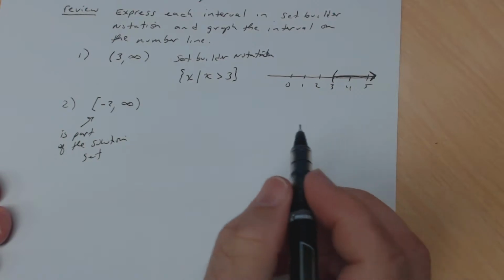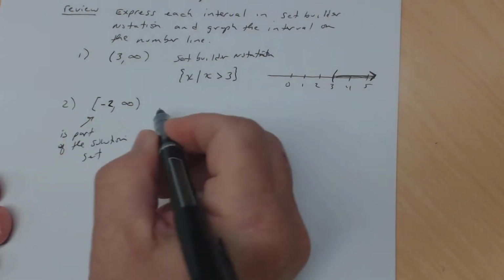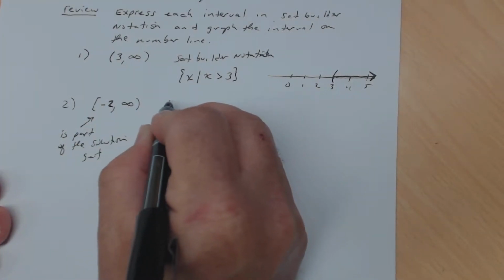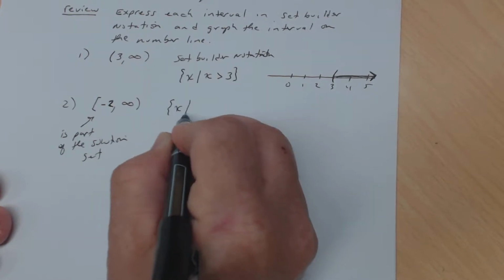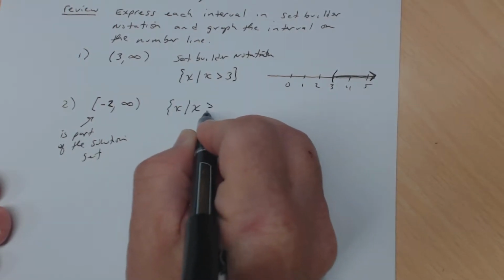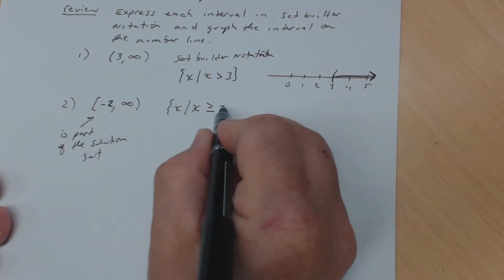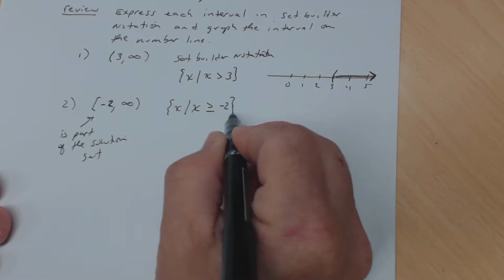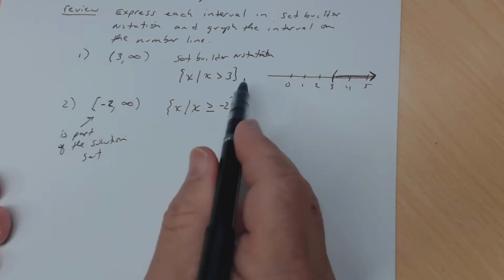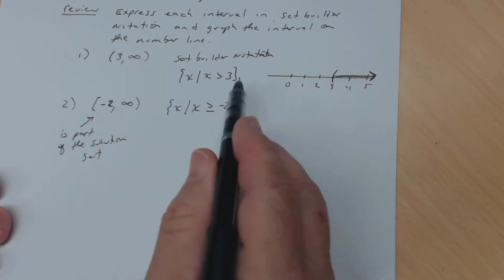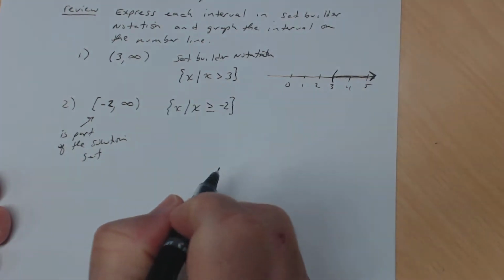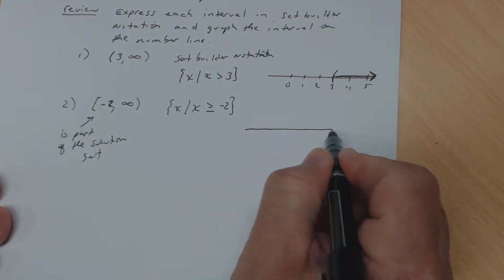When you write this in set builder notation, you say the set of x's such that x is greater than or equal to negative 2. And remember, we use the braces for set builder notation. So make sure you use those braces right here. And then the graph would look like this.